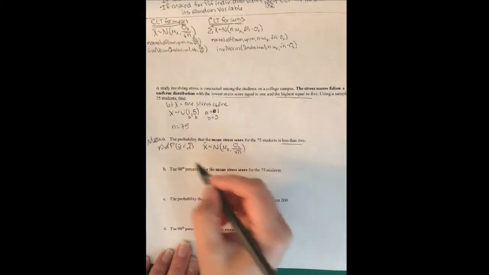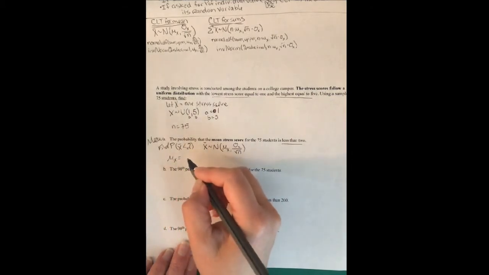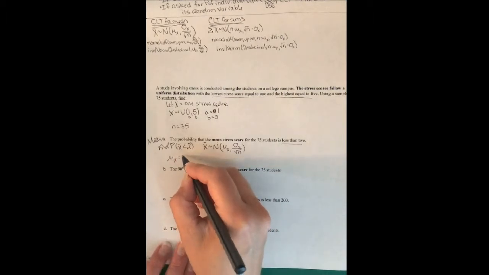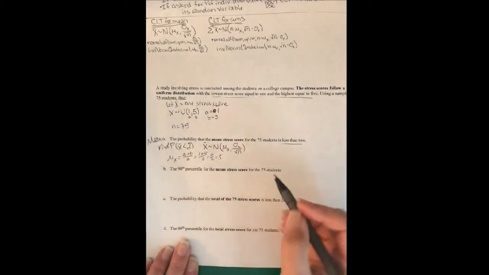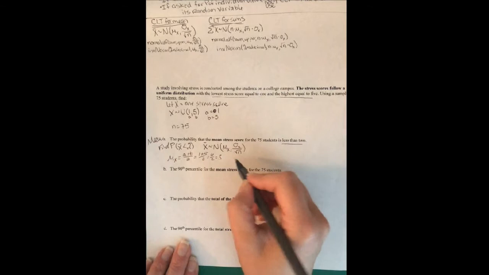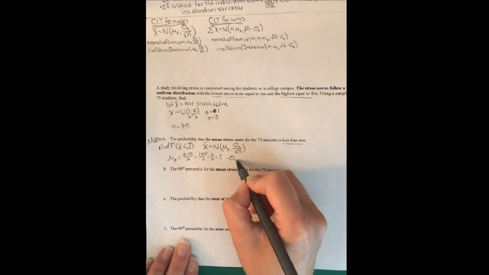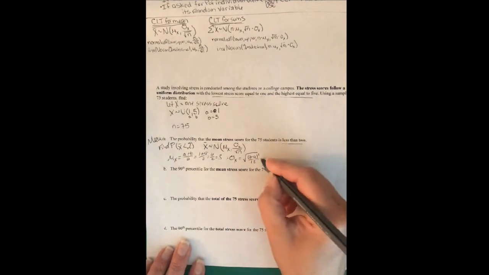All right, so these are the values we need to find. We need to find the mean. The mean, if you look back in the continuous random variable chapter, you can find that the mean is a plus b divided by 2. Okay, so our mean is 3 in this case. And then let's find what our sigma is. Again, that's back in the previous chapter, and that is how we find sigma.